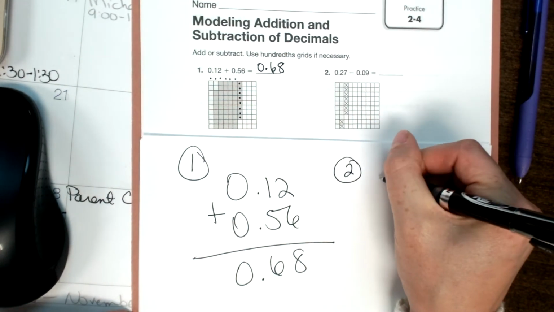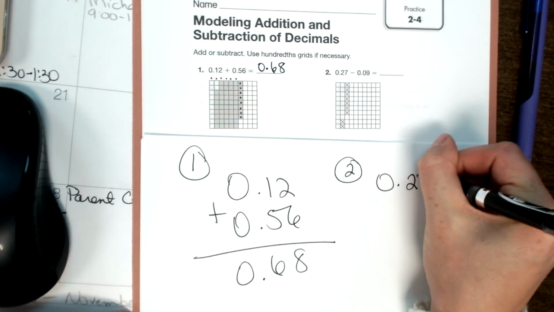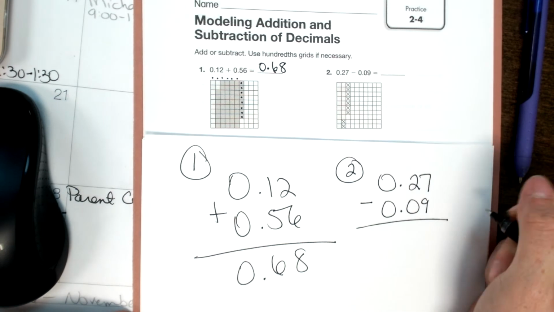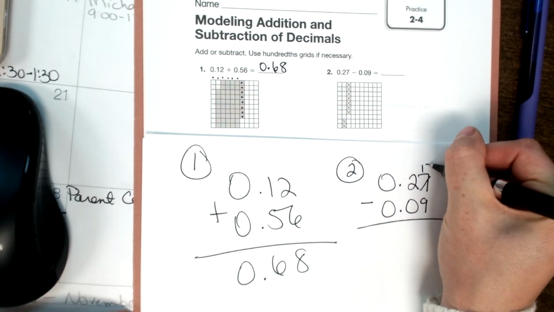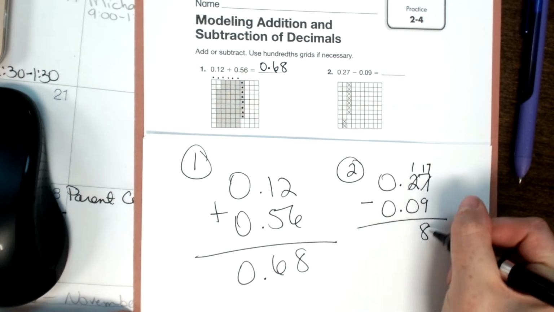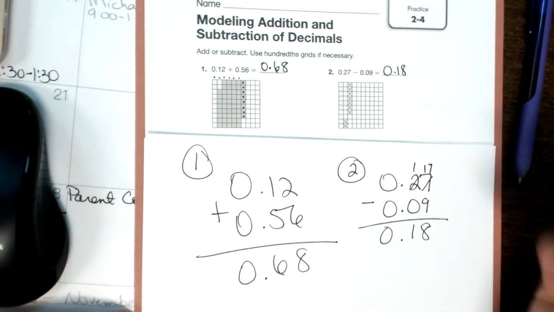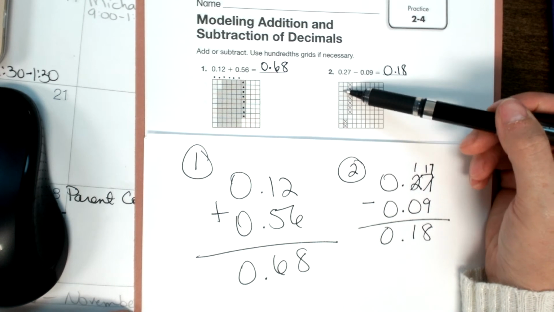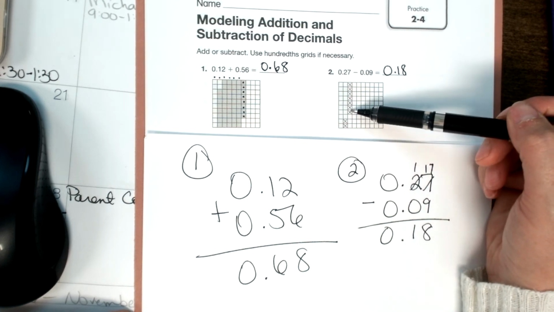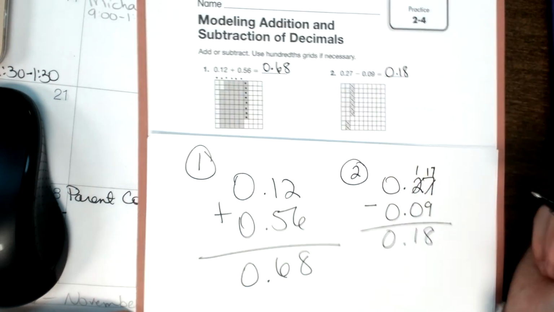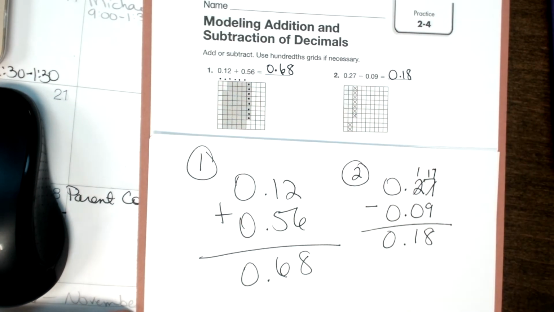Number 2, you're going to subtract these numbers. You're going to put the bigger number on top, 27 hundredths, subtract 9 hundredths. I'm going to borrow. Bring that decimal down, so it's going to be 18 hundredths. So they took 27 hundredths, and then they marked out 9 hundredths. And now you're represented by 18 hundredths on your model.